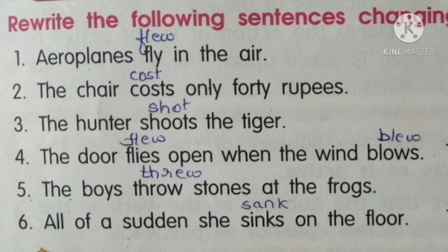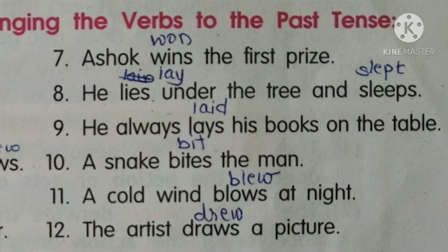Sixth, all of a sudden she sinks on the floor. So this we change, sinks is your verb. And that again is a strong verb, I changes into A and we write the sentence, all of a sudden she sank on the floor. The seventh one, Ashok wins the first prize. Wins is your verb and we change it into won. And we write Ashok won the first prize.